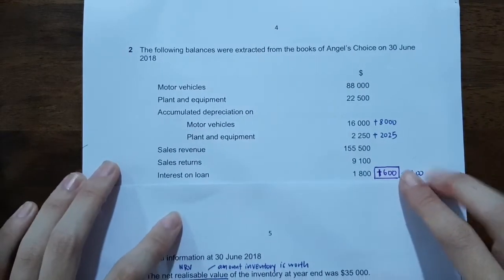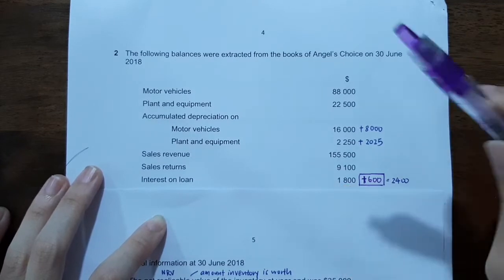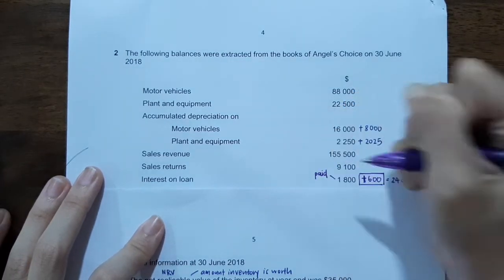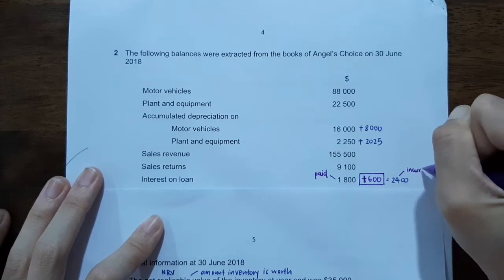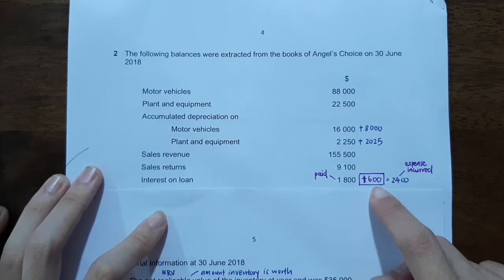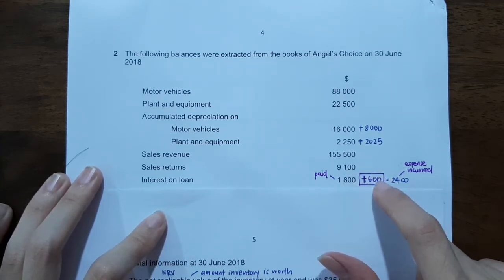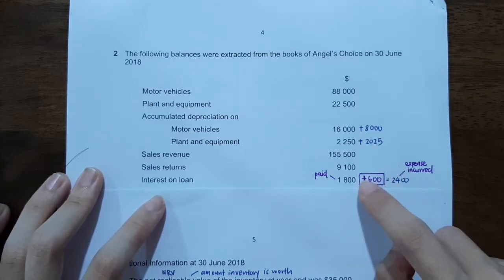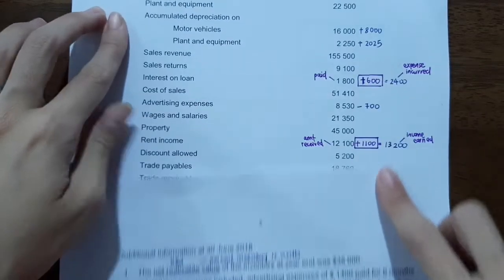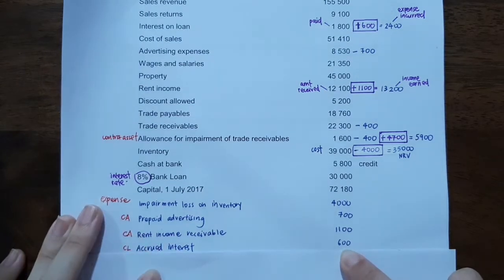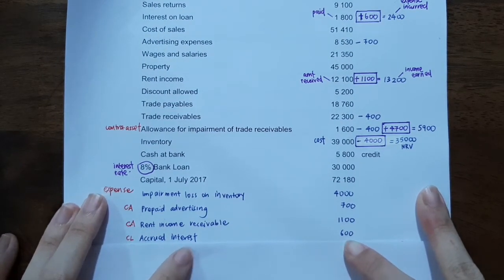But if I look here, they have only paid $1,800. This $1,800 is the amount that they paid, but you are supposed to incur $2,400. That's why I have not paid $600. This amount that I have not paid, but I have incurred, another term for it is accrued interest, because I still owe the bank $600. Known as accrued interest, amount owing to the bank for interests.